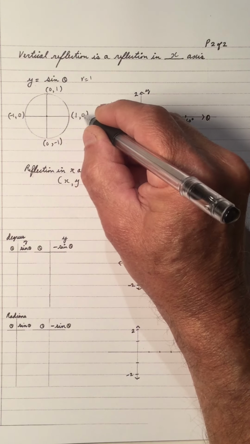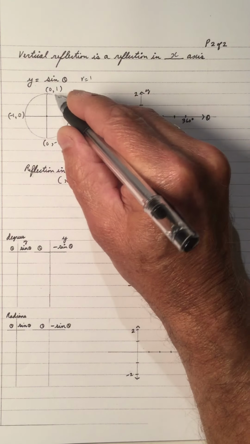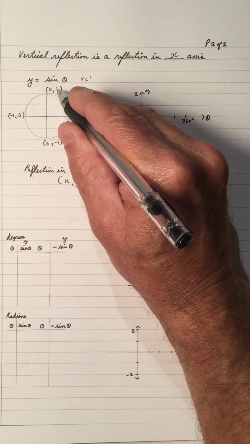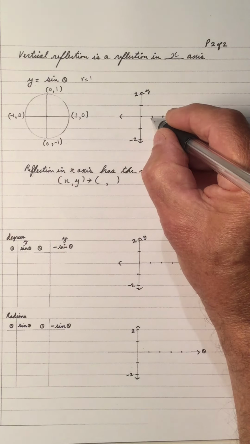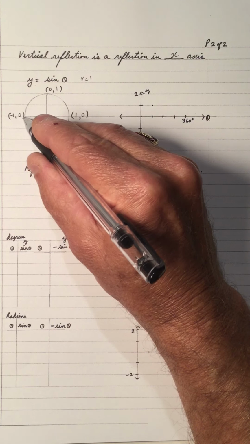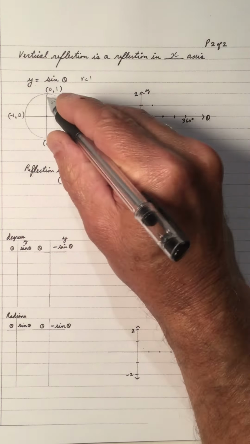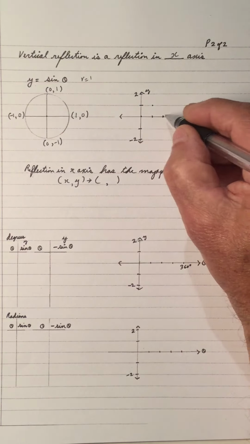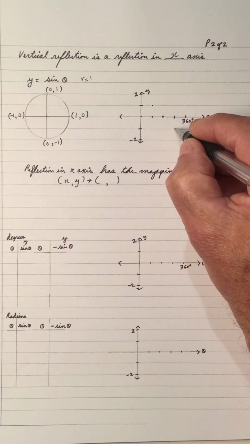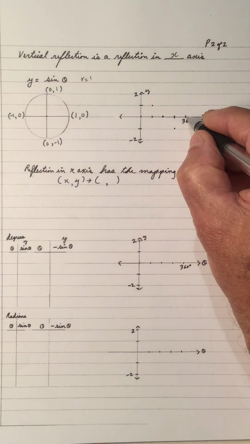At 0 degrees, the y is 0. At 90, the y is 1. At 180, the y is back to 0. And at 270, the y is negative 1. And at 360, y is 0.